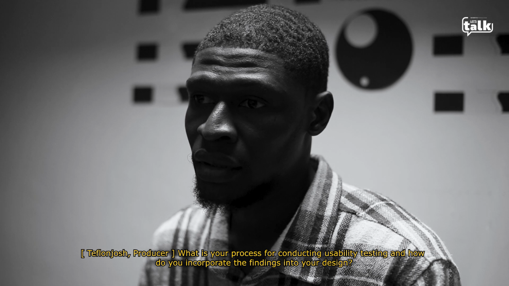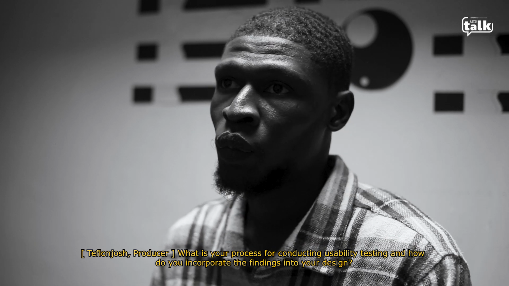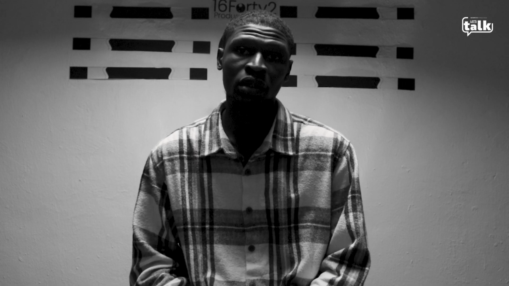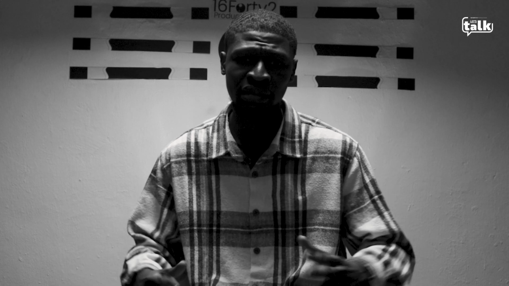So, what's your process for conducting usability testing, and how do you incorporate the findings into your design? Usability testing. My process is I'll normally send out my design after I'm done to fellow designers first for reviews, and after that you also want to send it out to users, people that are outside the design group. You want them to test out your design to see if there are any issues they encounter in using it.